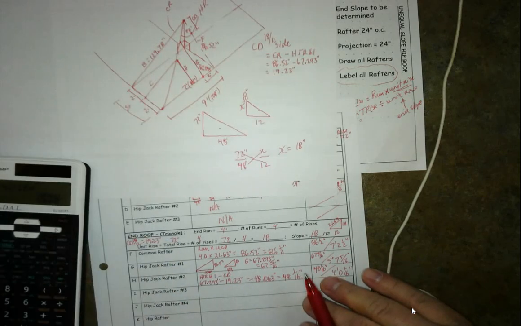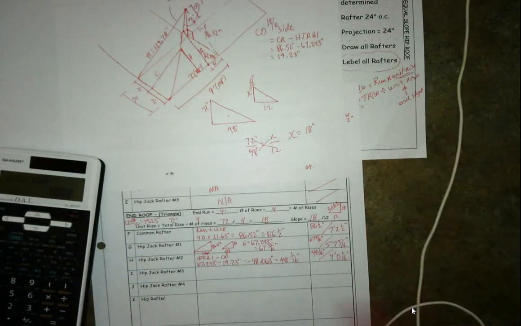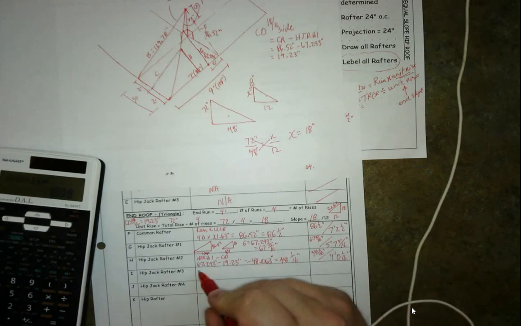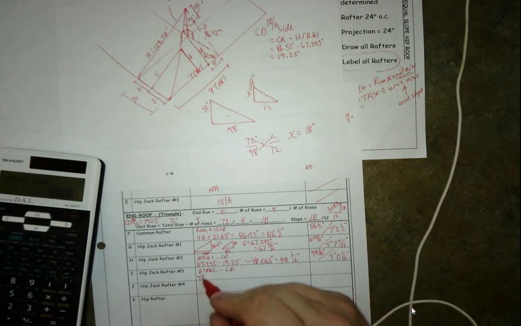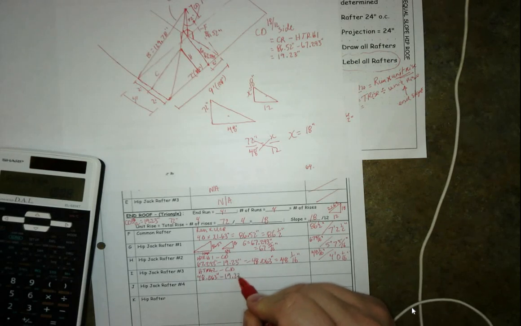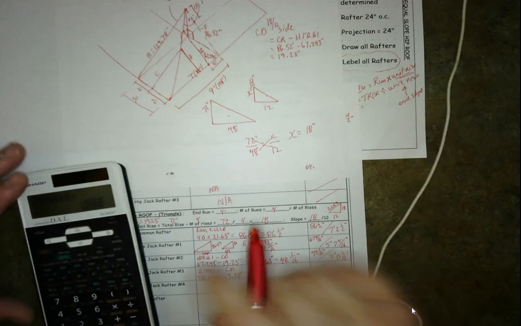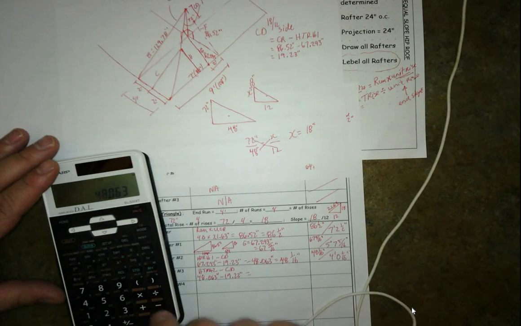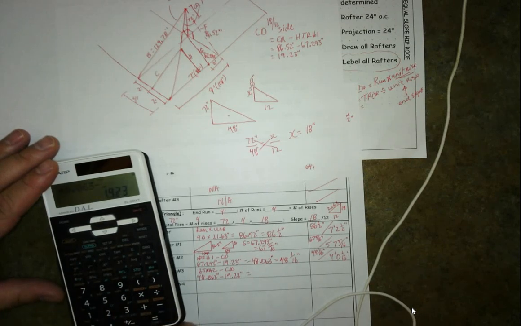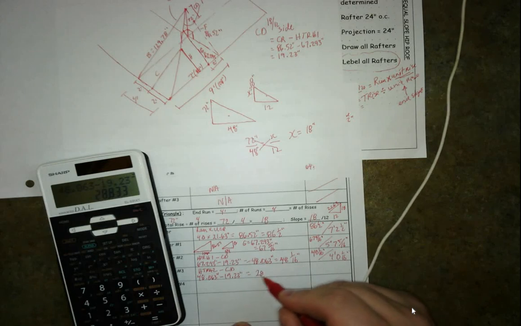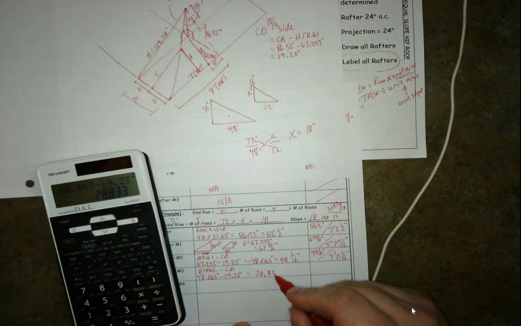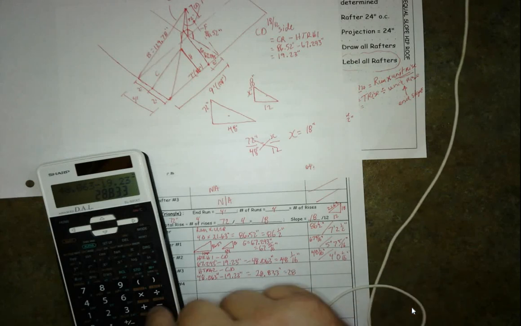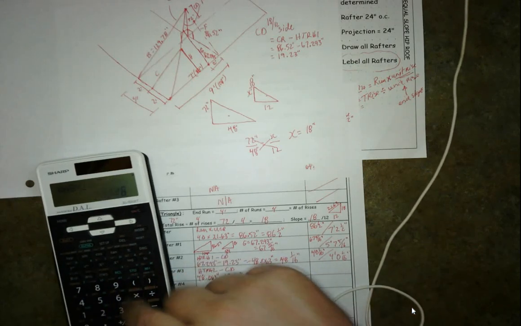Okay. Hip jack rafter number 3. We're going to continue in that same pattern. We're just going to take the hip jack rafter number 2 and remove the common difference. So 48.063 minus the 19.23. That's going to give us hip jack rafter number 3. Okay, so 48.063 minus 19.23 gives me 28.833 inches, so 28 and 13/16.